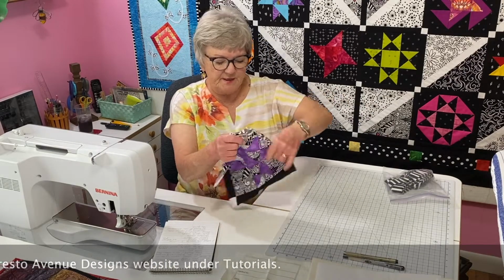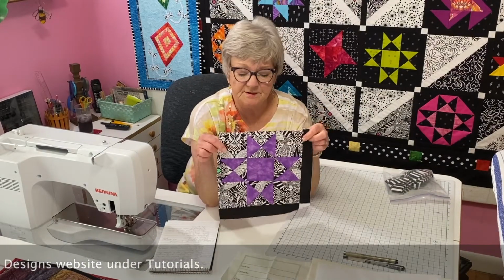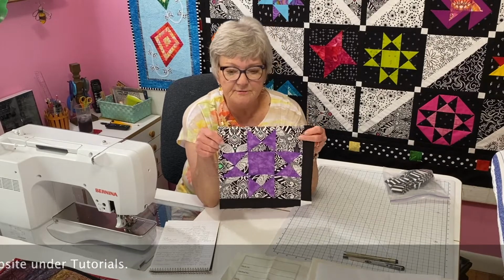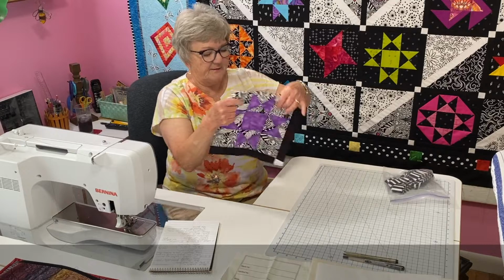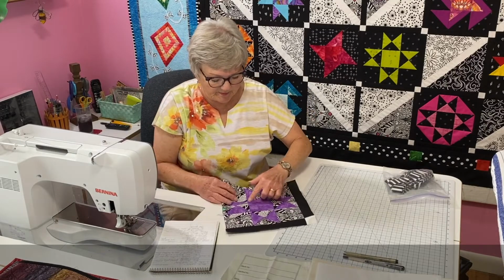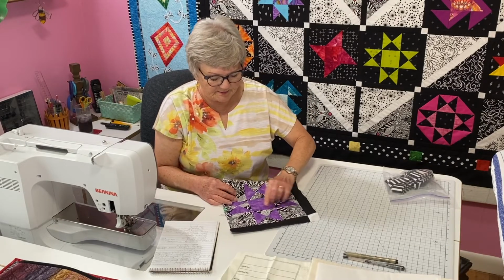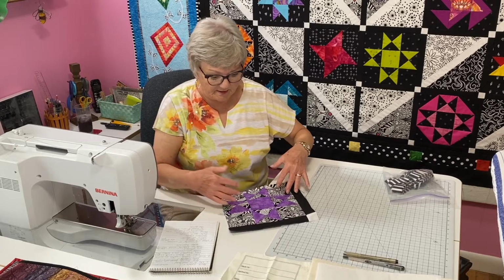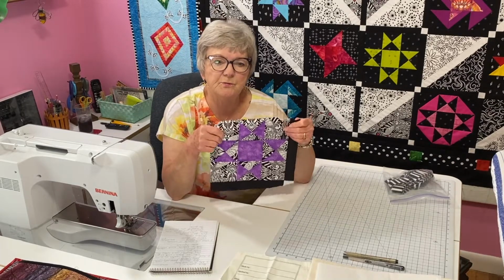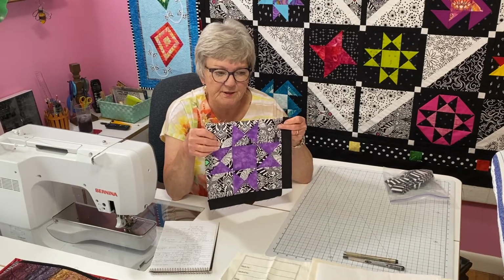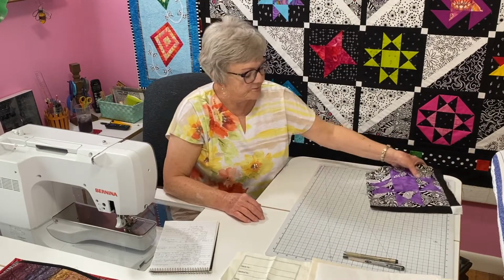Oh, forgot one thing. I often use an extra block for a label. This is going to be on the back of this quilt, and I will probably put the information right in this little space because there's not too much clear space on this block. But I often use old blocks or blocks that I didn't put in the quilt as a label.